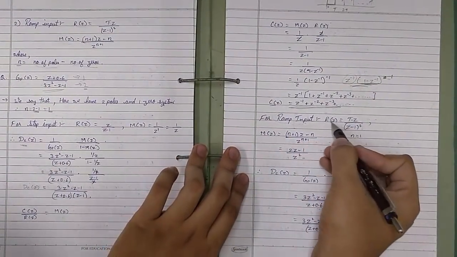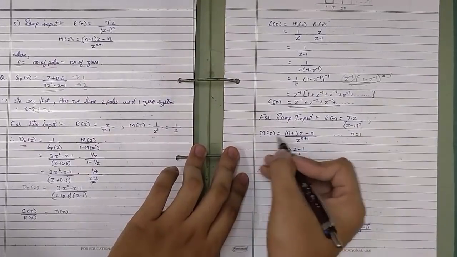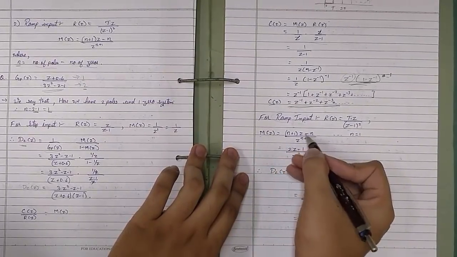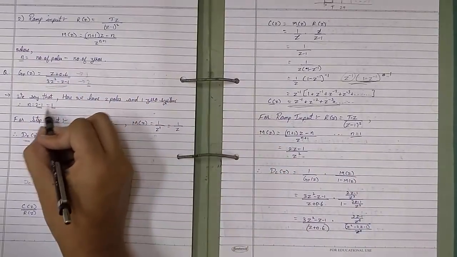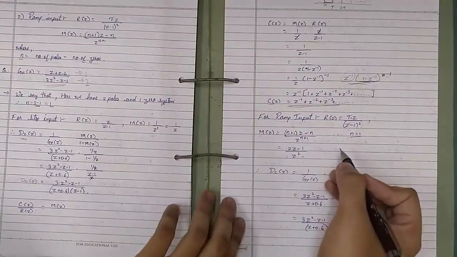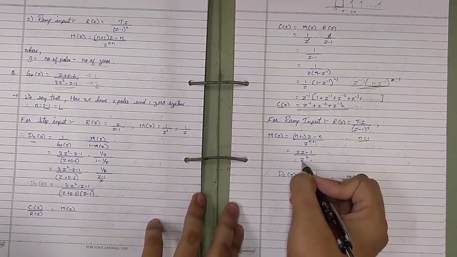For ramp input I know that R(z) is nothing but Tz upon (z minus 1) the whole square. M(z) is nothing but (n plus 1)z minus n upon z raised to n plus 1. Now I know that n is equal to 1 from here, so I'll substitute that value. So I get M(z) is (2z minus 1) upon z square.